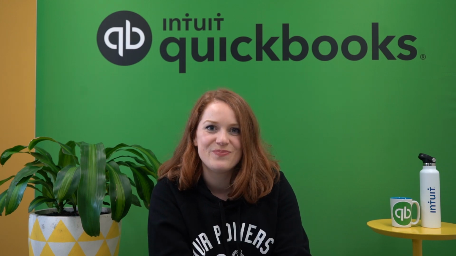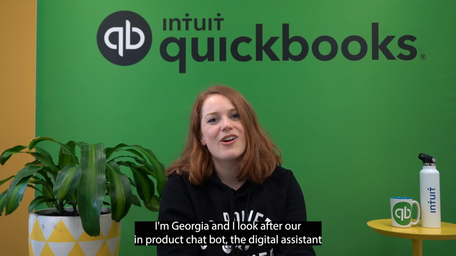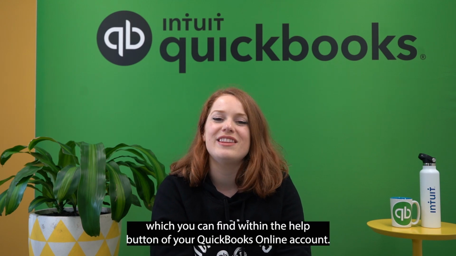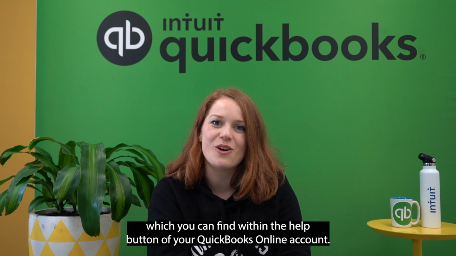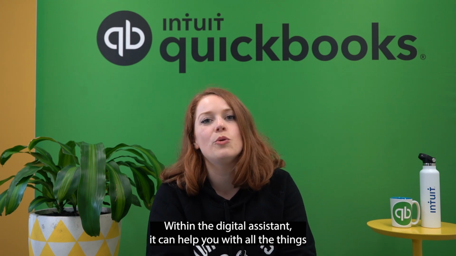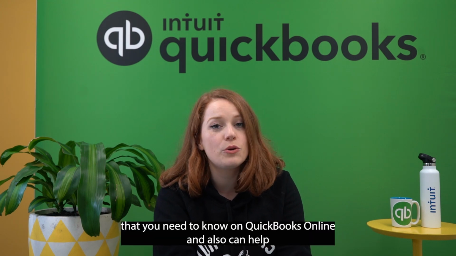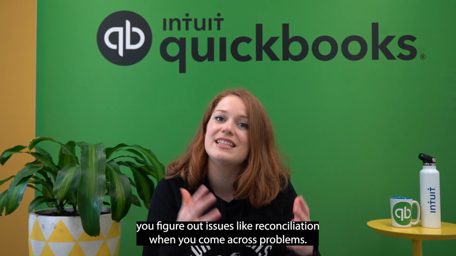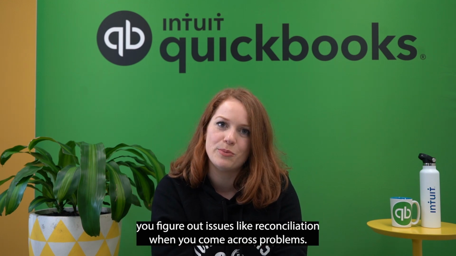I'm Georgia and I look after our in-product chatbot, the digital assistant, which you can find within the help button of your QuickBooks Online account. Within the digital assistant, it can help you with all the things that you need to know on QuickBooks Online and also can help you figure out issues like reconciliation when you come across problems.